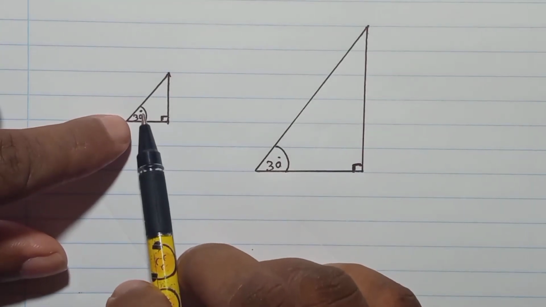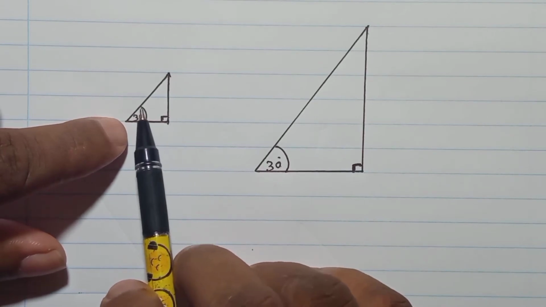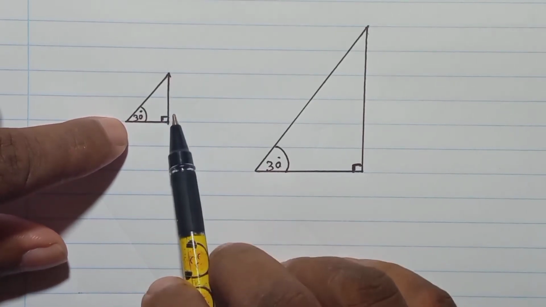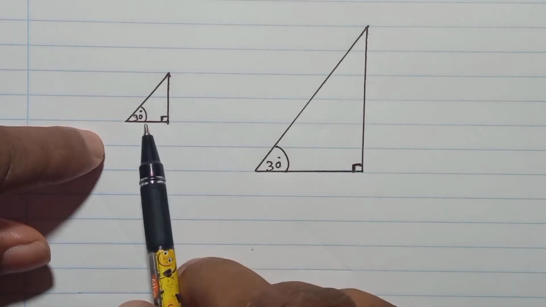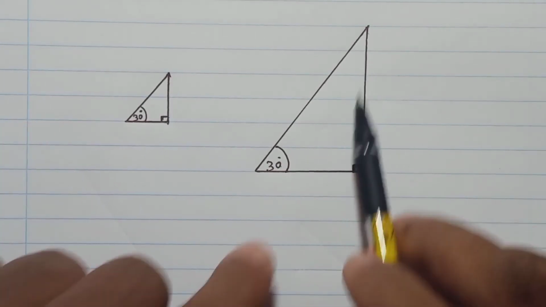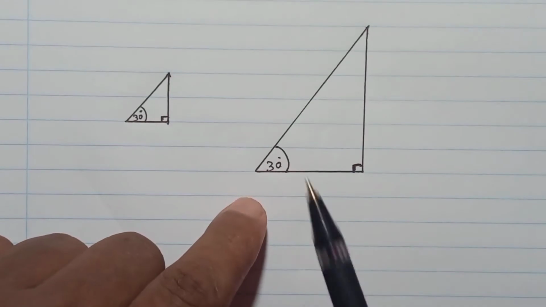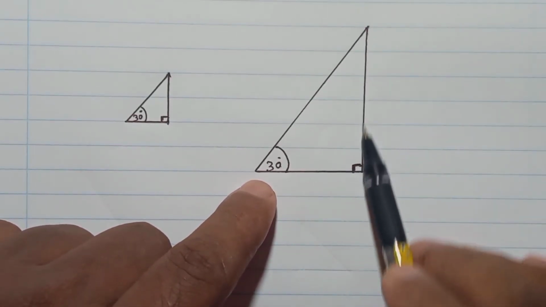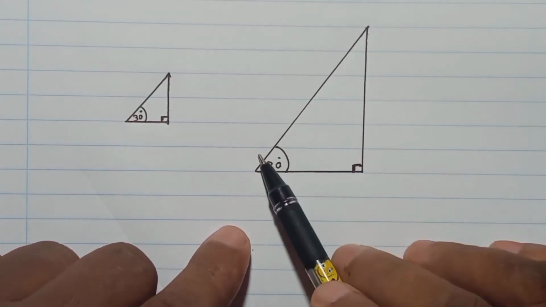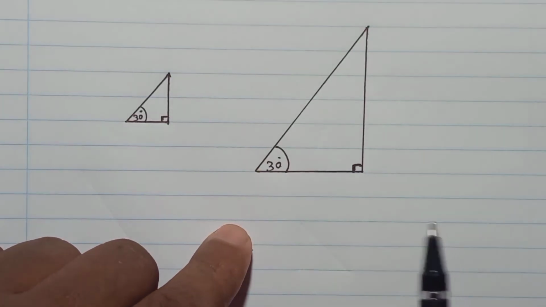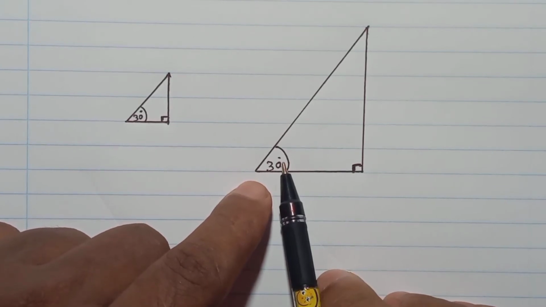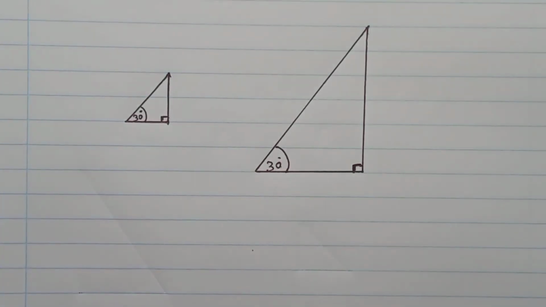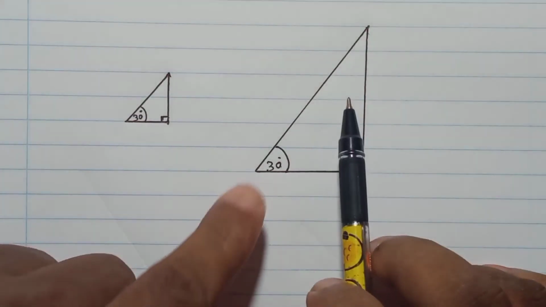If this is 30 degree, then this length divided by this length will always be 0.5, right? That's the idea. In this triangle also, maybe it is very big, but still, if you divide this side length by this side length, it will be 0.5, if this is 30 degree. Keep in mind, so that's why we need to remember, these all are kind of ratios.